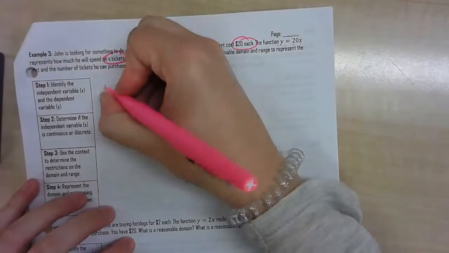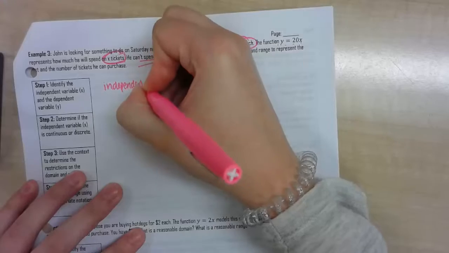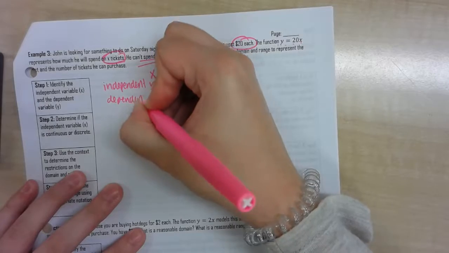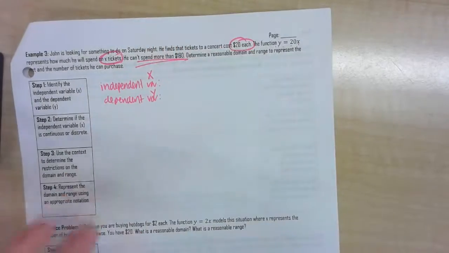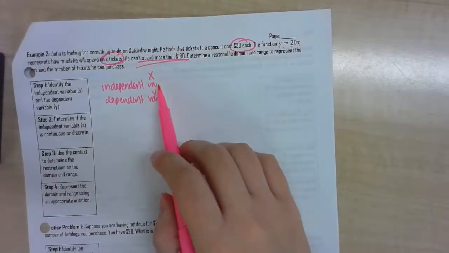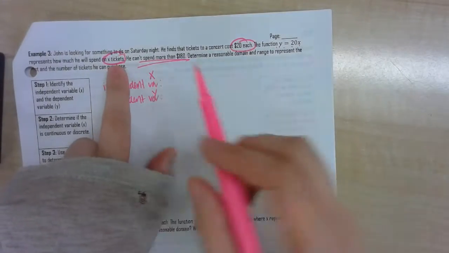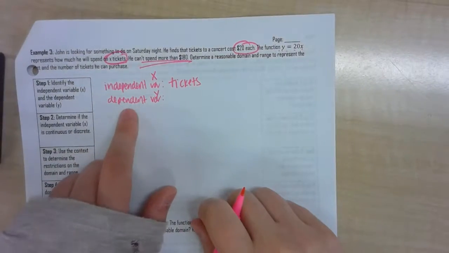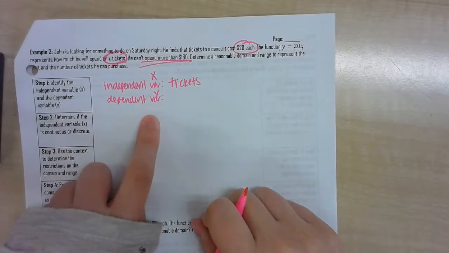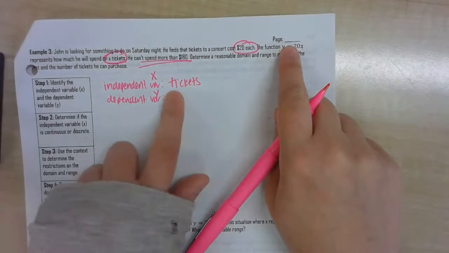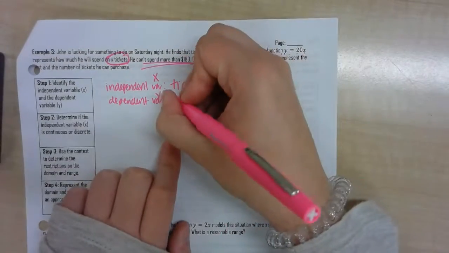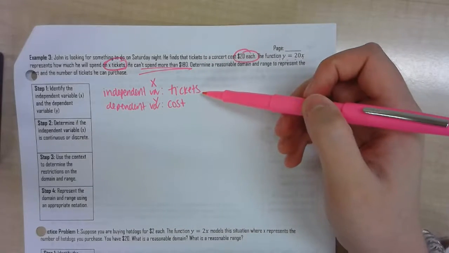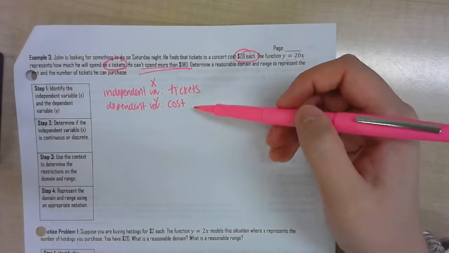Okay, so I know that my independent variable always goes with x, and my dependent variable always goes with y. My independent variable is x. It literally tells me right here, x means tickets. So that one's pretty easy. My dependent variable goes with y. Unfortunately, it doesn't tell me what y means, but I do know that I'm trying to buy tickets and that my dependent variable can be cost. So the independent variable is tickets because the number of tickets tells me how much I'm going to end up paying.